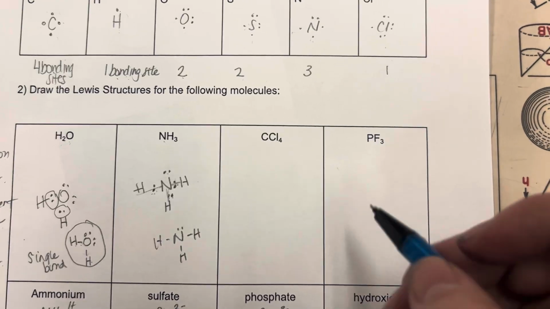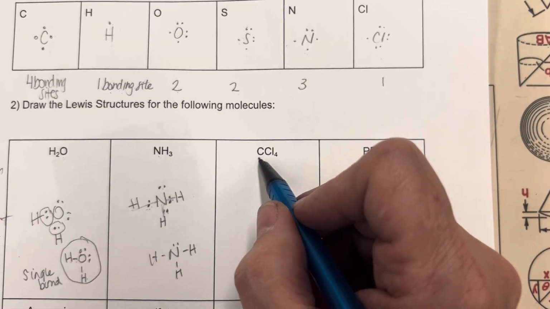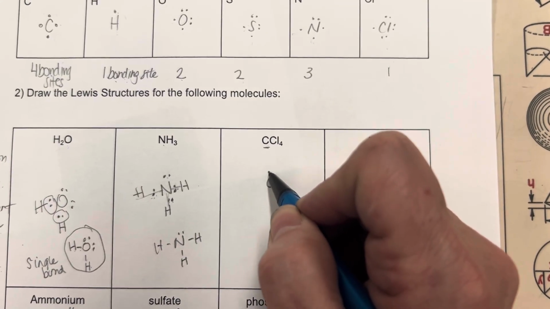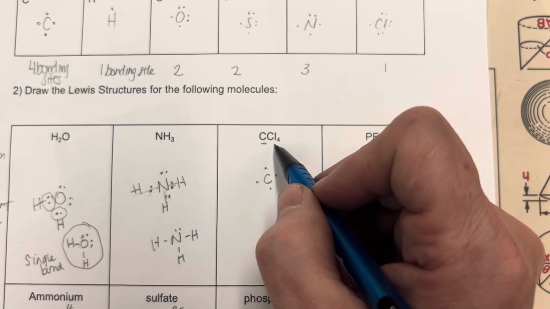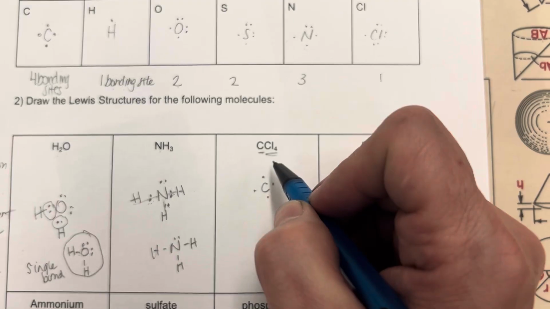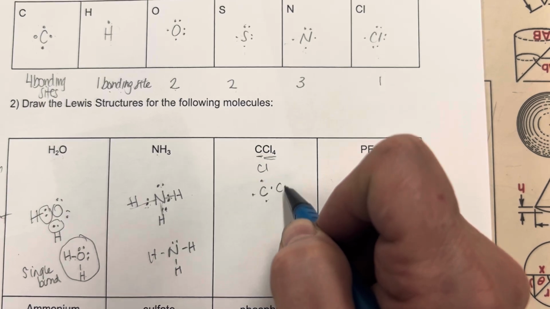Now in this particular case, we do have carbon present. So carbon automatically is the central atom with 4 bonding sites. This tells me that I have 4 chlorines. So I'm going to bring in my 4 chlorines.